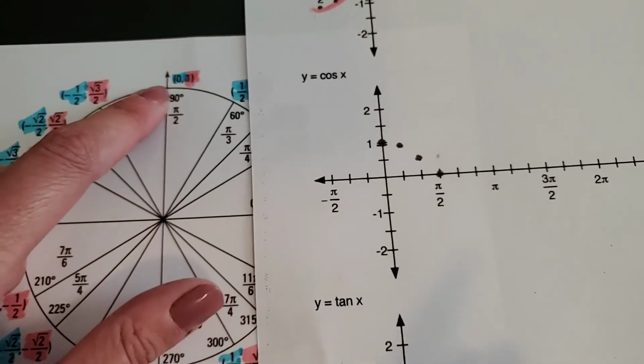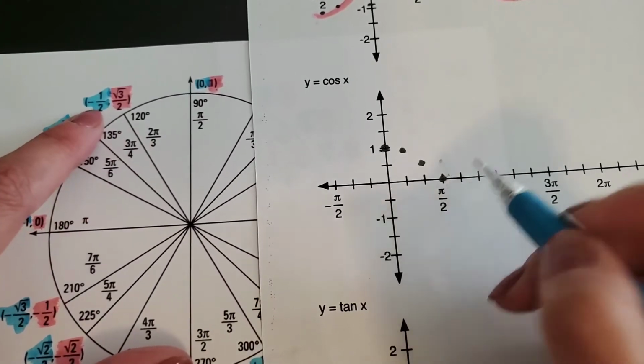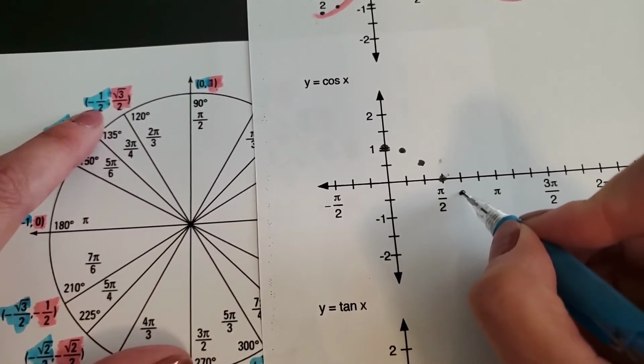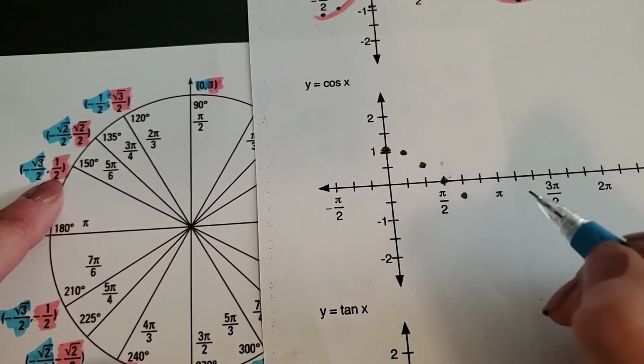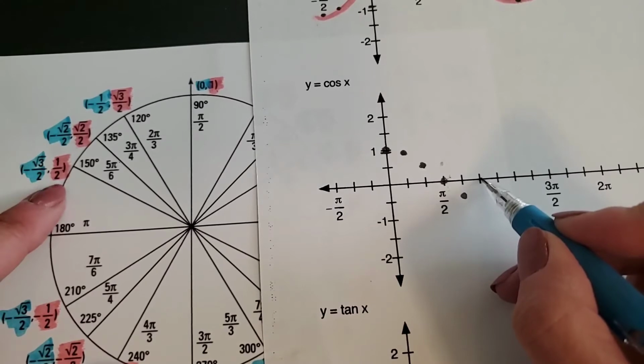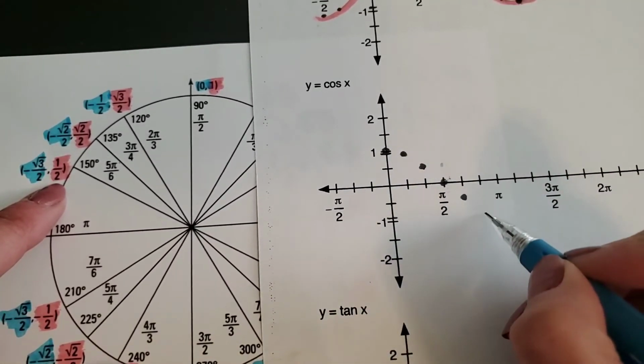Now I'm going to move to 2 pi/3. That would be -1/2. Skip 3 pi/4. Go to 5 pi/6. That's -√3/2.